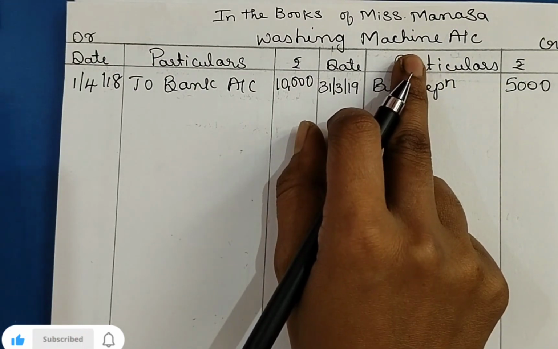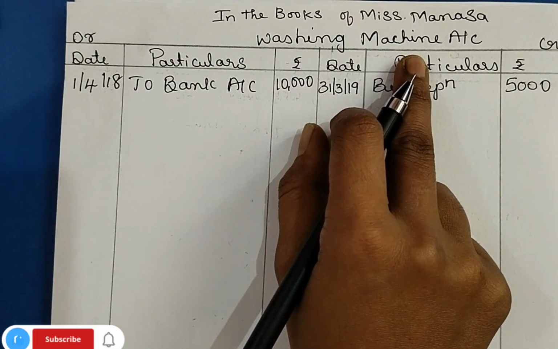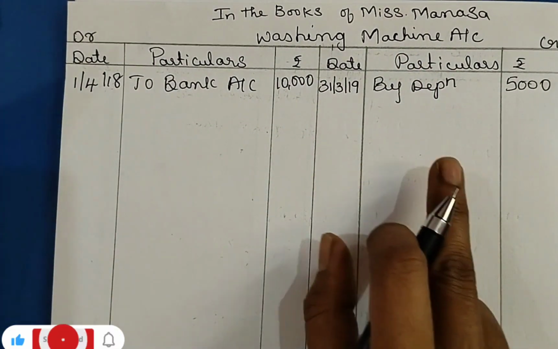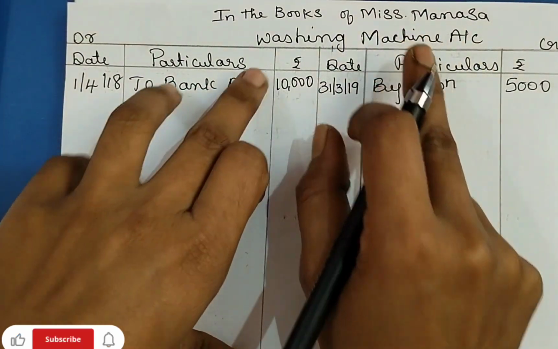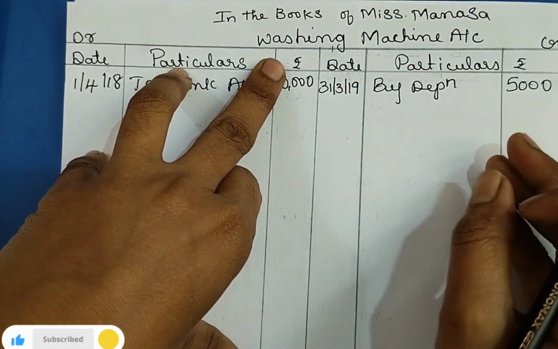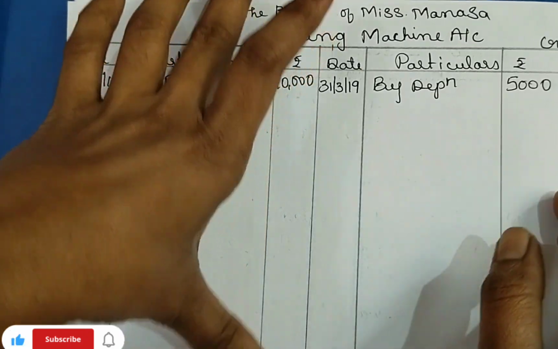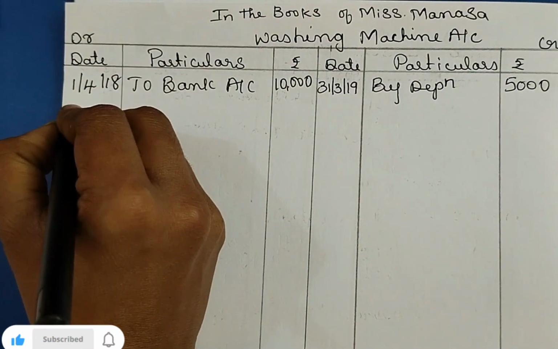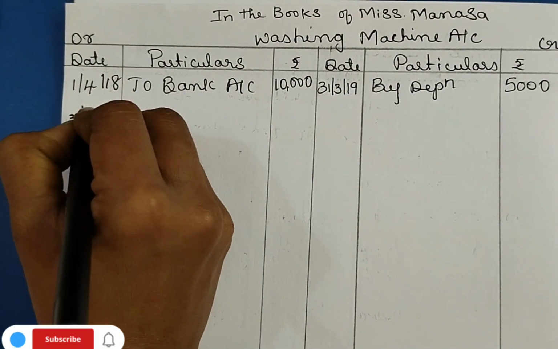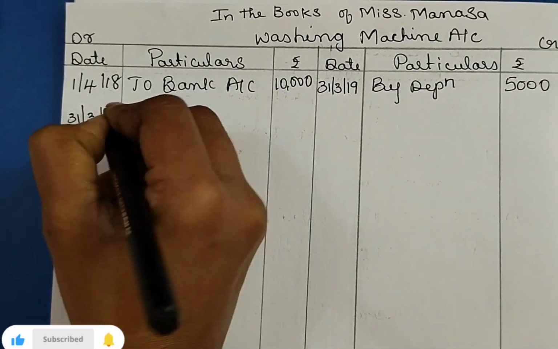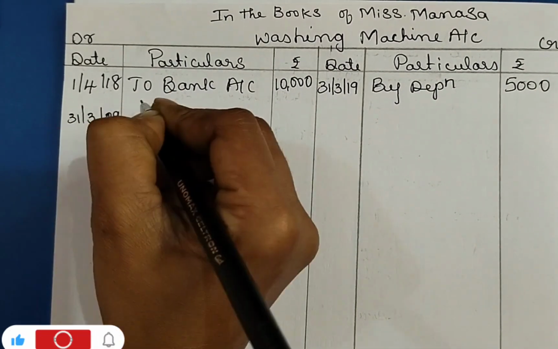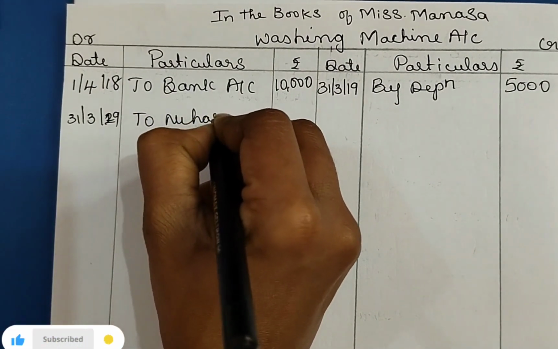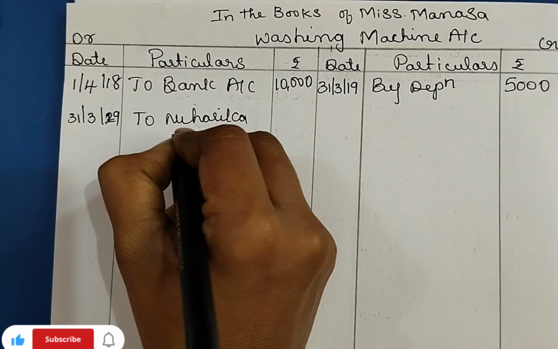Right? So we paid down payment and depreciation amount. And for washing machine, we paid an installment amount. Here under washing machine account, we are not showing any interest. Whatever we have charged, because for the machine, interest is the extra payment which we have given to our supplier for availing that credit facility. Right. So that's why here we are recording the first installment amount, that is on 31st March 2019 to Niharika Enterprises.